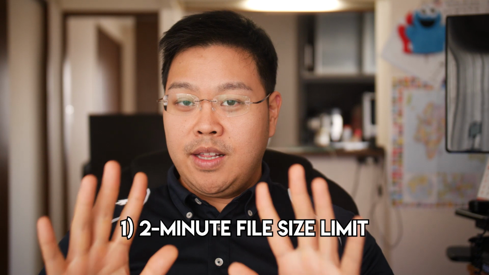So first, let me clarify. This does not mean that there is a 2-minute limit on the continuous record function. That doesn't mean that when you press record, you have 2 minutes to do what you need to do before the camera automatically stops recording. That is not the case. The camera will continuously record until the battery dies or until you fill up that memory card.